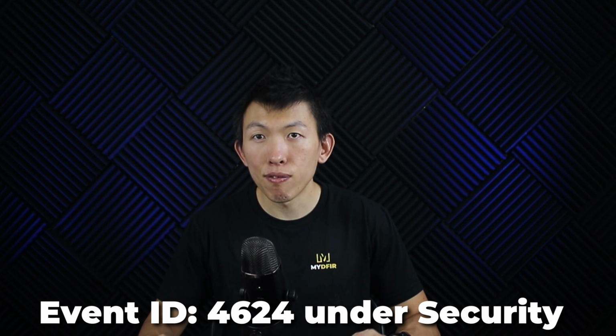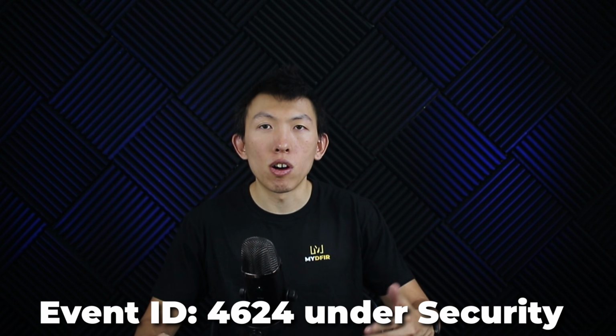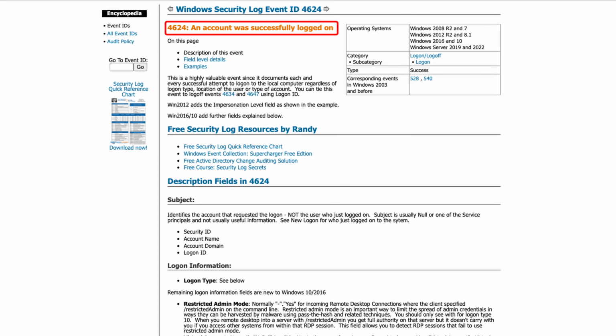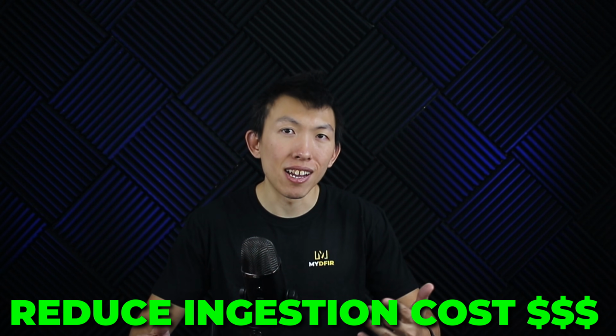Taking the same example, let's say that we're ingesting Windows event logs and only want Windows Event ID 4624 under the security log provider, which is an account successfully logged in event. We can then configure Logstash to only push Event ID 4624 into Elasticsearch, which will then help reduce the cost of ingestion and allow you to ingest what you ultimately want.